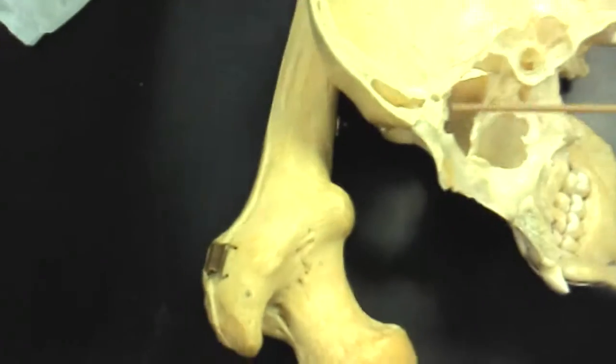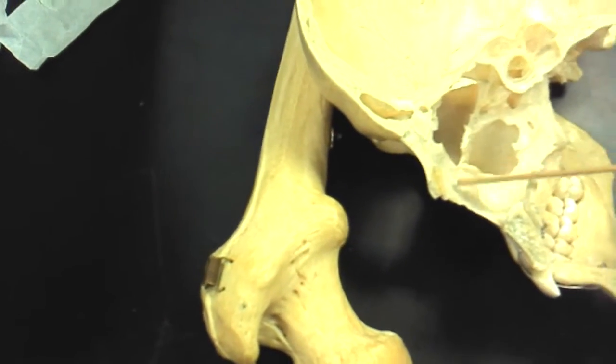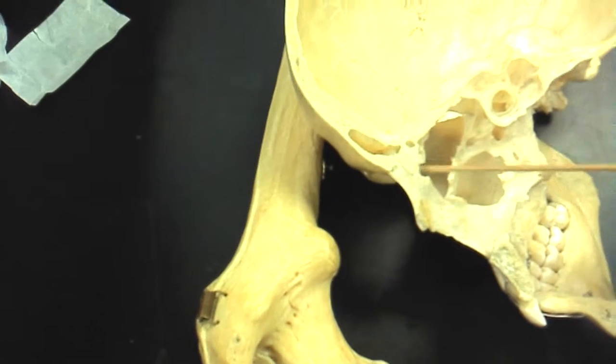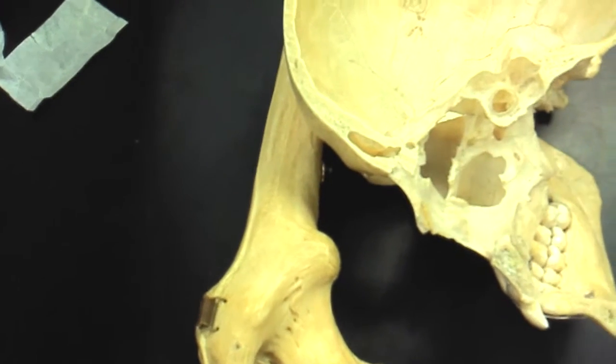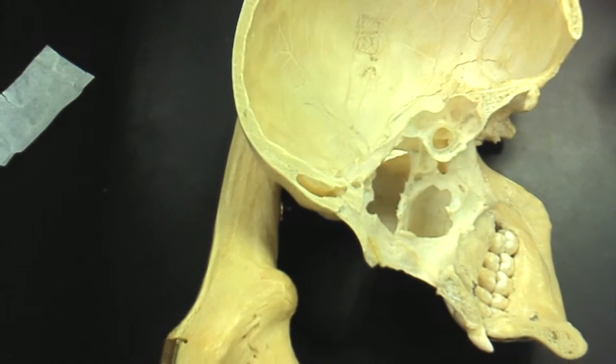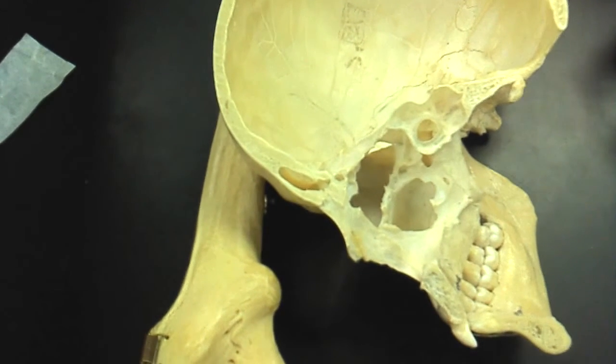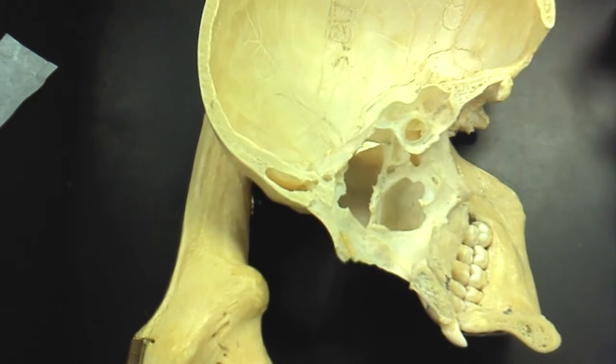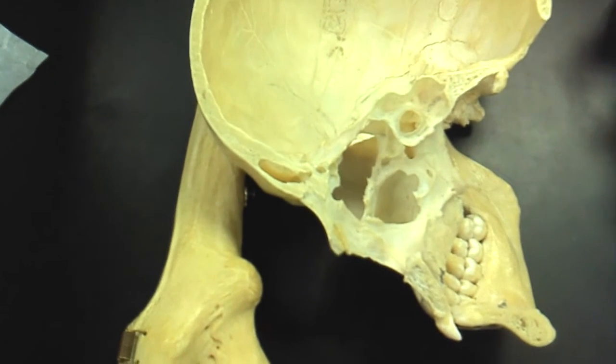I think the nasal concha would be this bone located right here, connecting the ethmoid bone to the nasal bone.